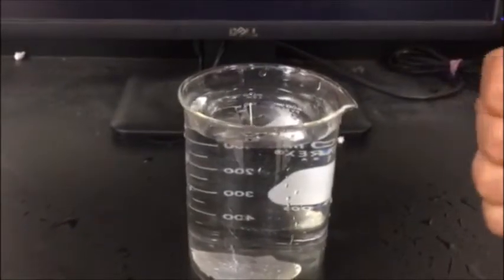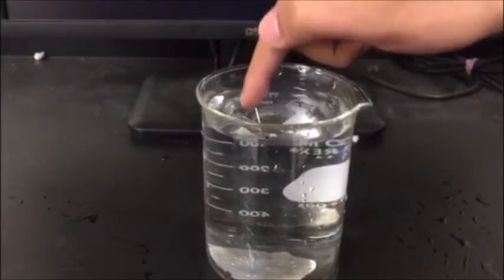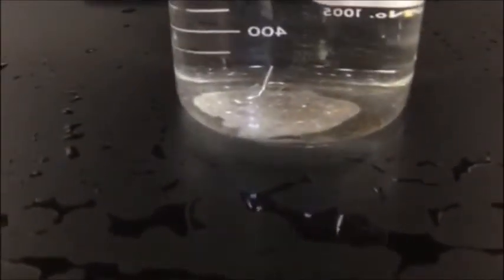Now, how can this be? It is no magic, it is physics. In fact, when you touch it a little bit, it sinks to the ground like it should. Now, how can this be? It is a phenomenal property of cohesion.